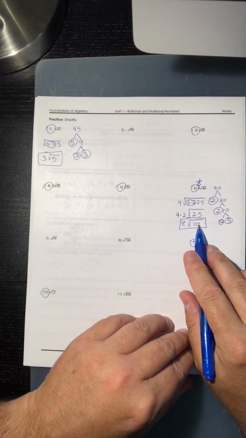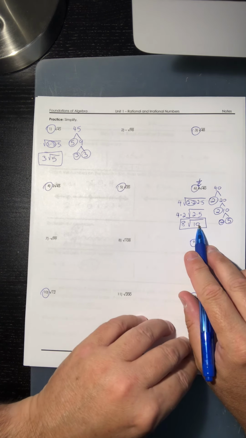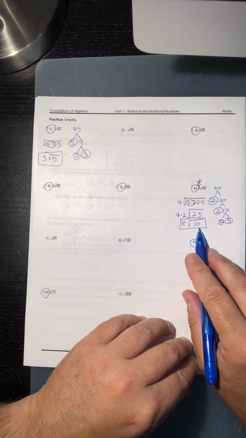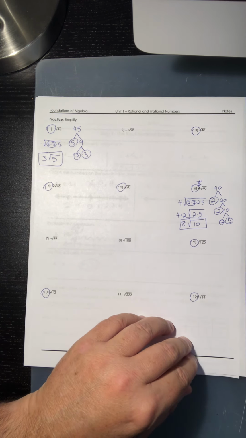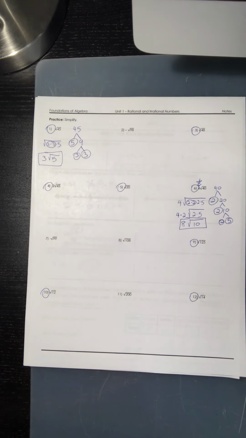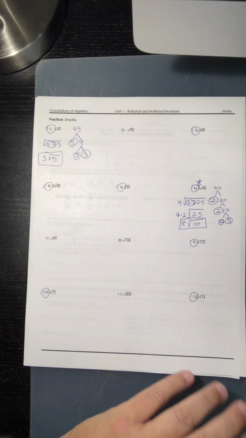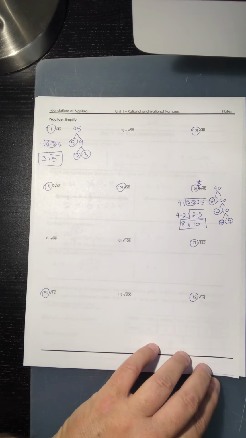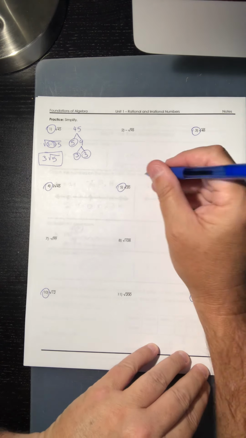So remember, the only thing left underneath the house should be a prime number, or when you break it down, it's 2 different prime numbers, okay? So that is our final answer. We'll do one more, and then you should be good to go. So we'll do number 5.